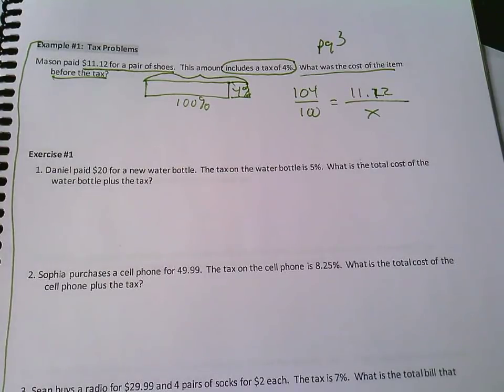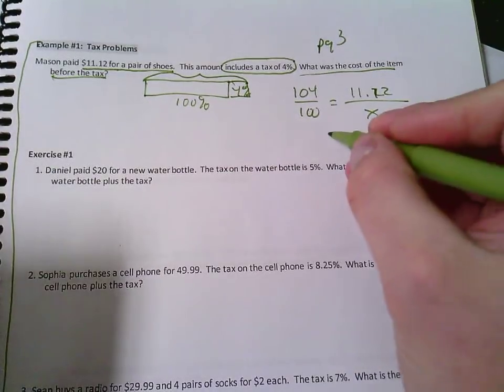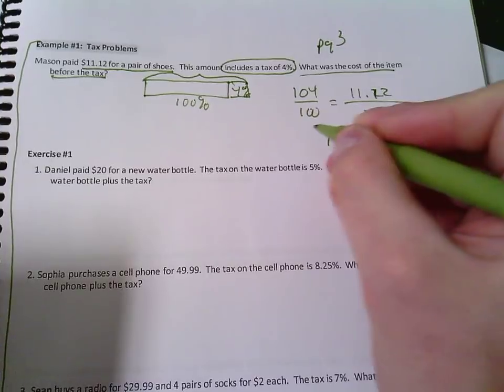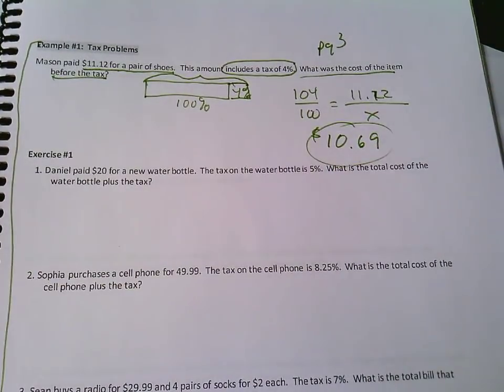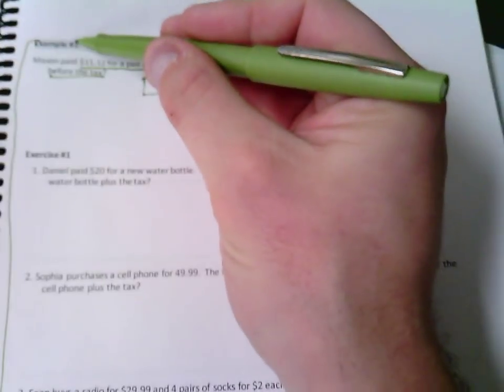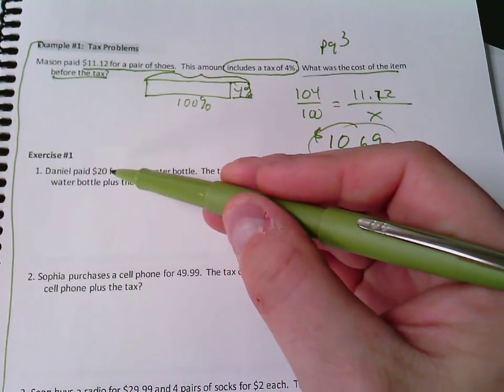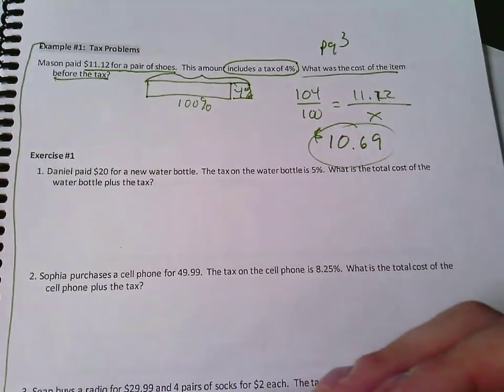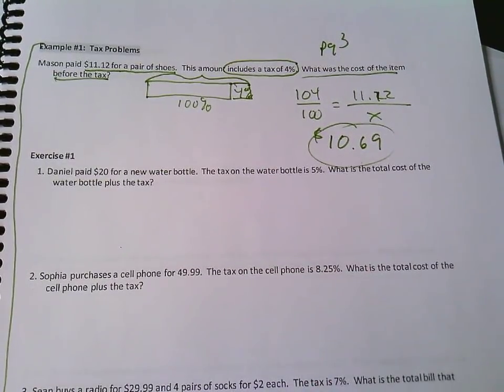I get $10.69. So that was the cost before the tax. And then you can always check this by taking 4% of $10.69 and adding it. Now remember, this example, okay, and the exercises, the first 3 are just finding the tax and the total cost. This one's really more for the challenge problem at the end. So that's a tax problem.